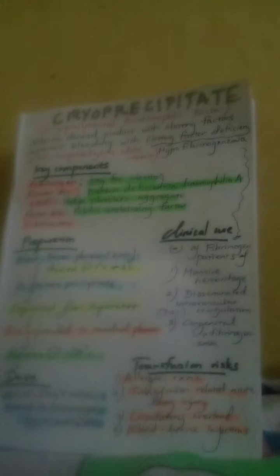So, who are the people who suffer from clotting factor deficiency? There are so many clotting factors, but especially the clotting factor, the fibrinogen. When people have less number of fibrinogen, that is hypofibrinogenemia in the blood, they are provided with this cryoprecipitate. But in adults, we don't have to check the ABO, that is a blood grouping compatibility, because the amount that we provide is very less.